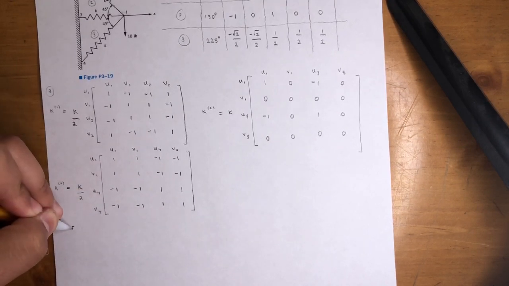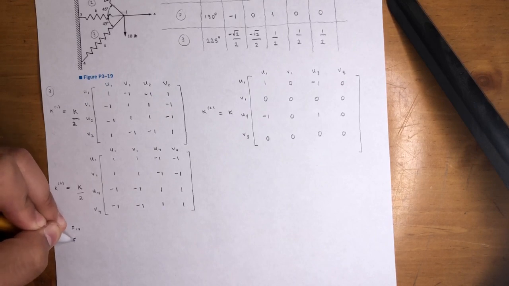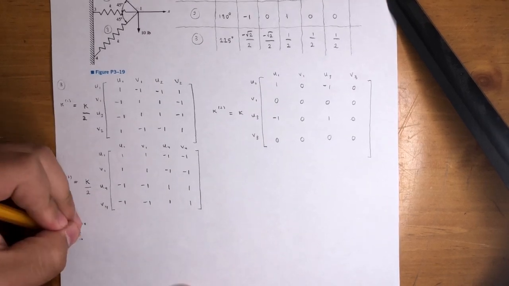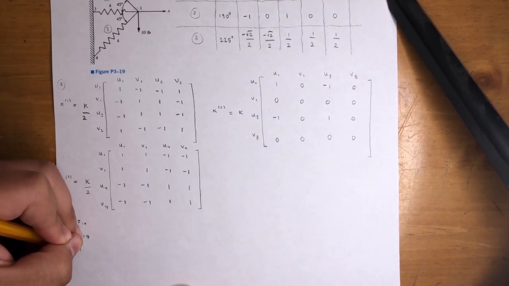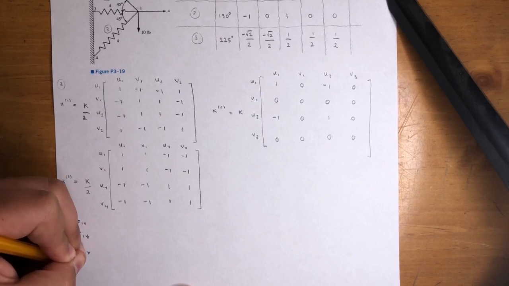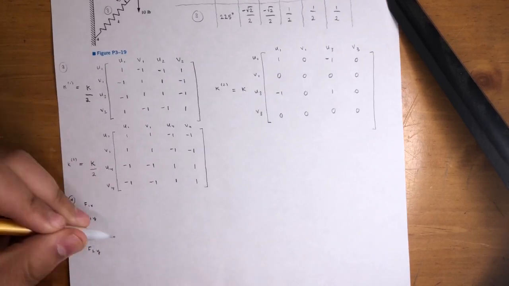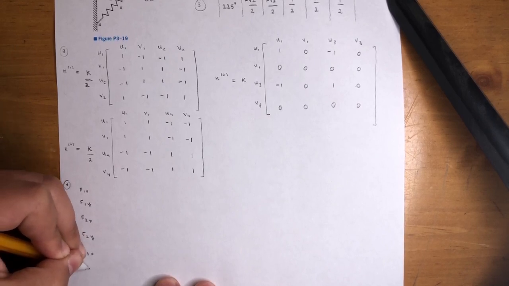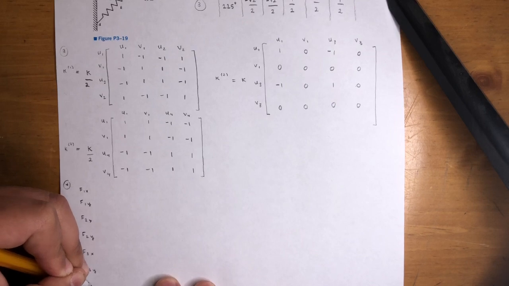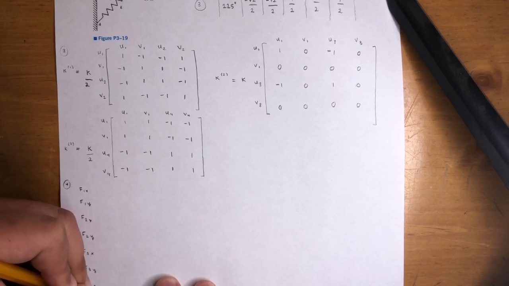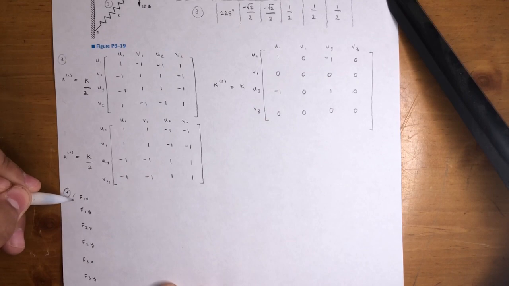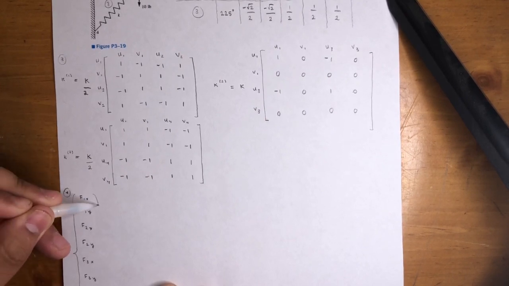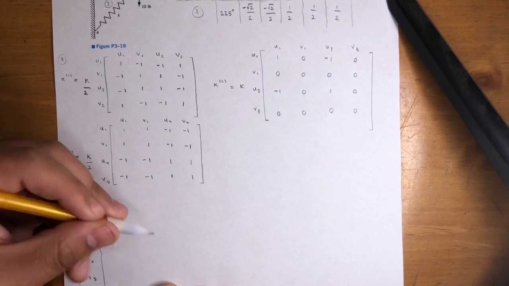So you start with F1x, F1y. Then we've got F2x, F2y. Then F3x, F3y, F4x, F4y. Because it's 2D now, right? And each node is going to have an X and Y reaction. So that's why this thing is getting a little crazy.